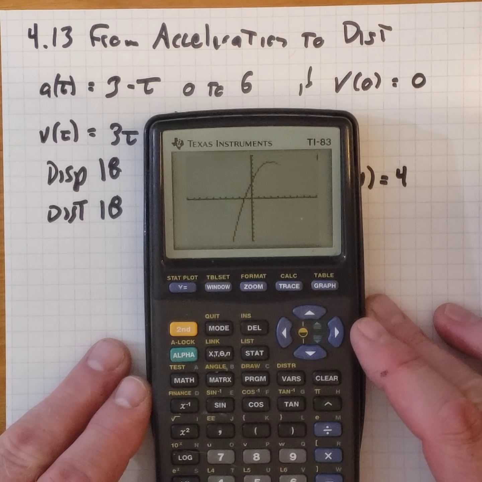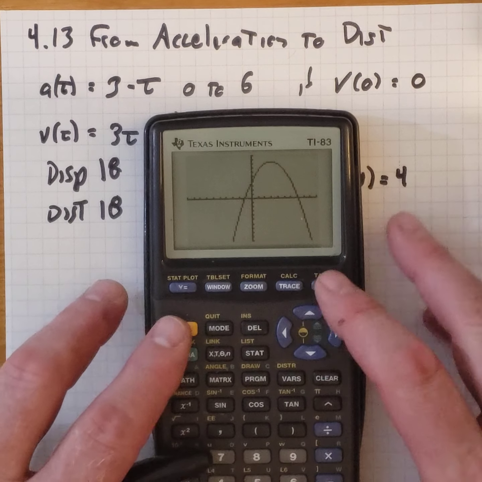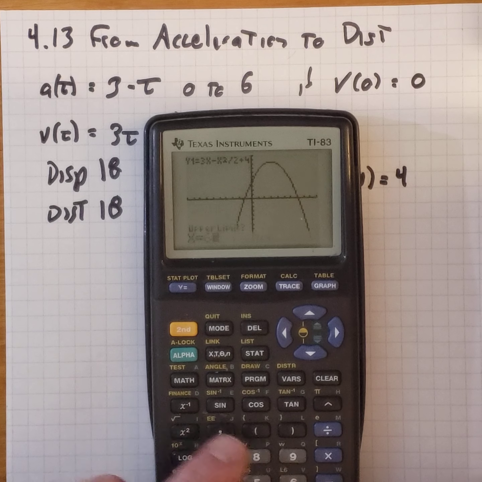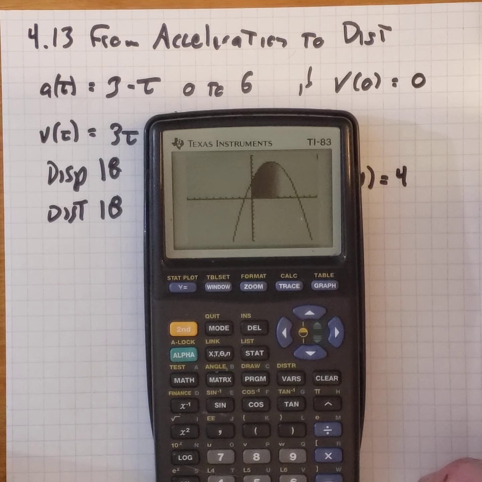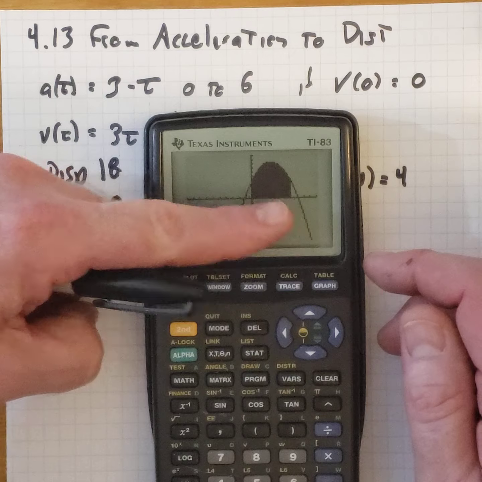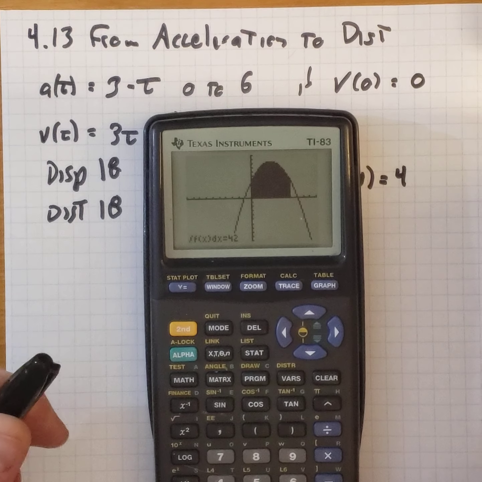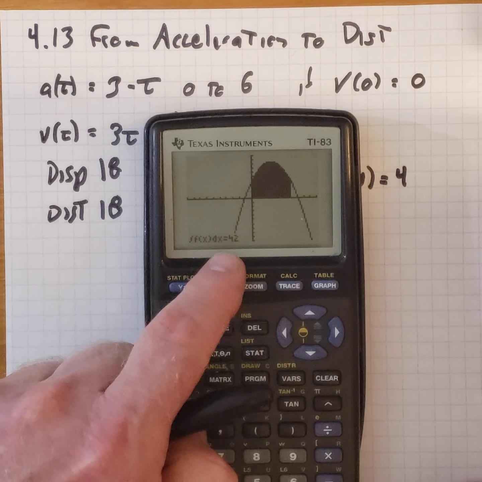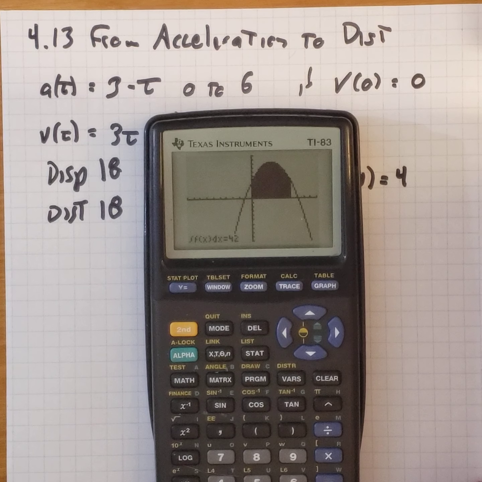It just moves our parabola up, and then when we do our distance, second calc 7 from 0 to 6, our area is going to be exactly the same, right? Our old area was 18, and we just slid it up. So we inserted a rectangle underneath it, and the rectangle is 4 by 6, which is 24. If you add 24 to 18, you get 42.